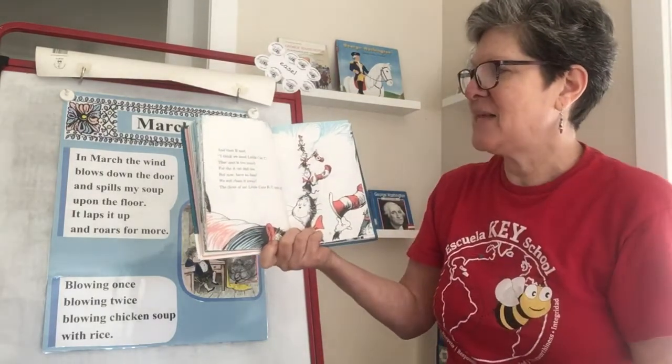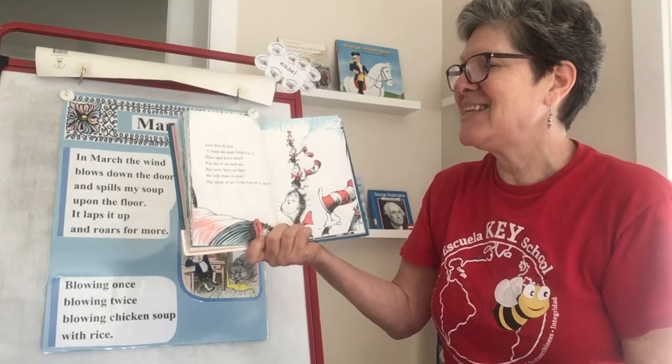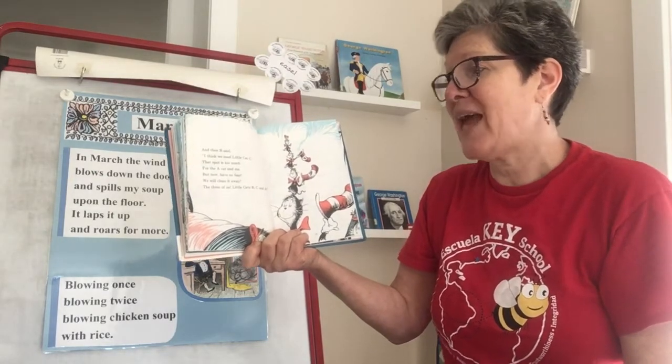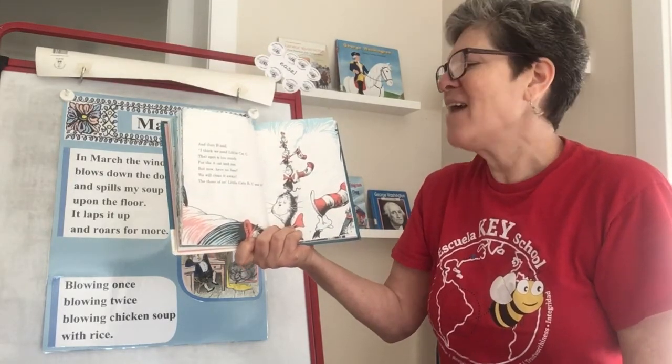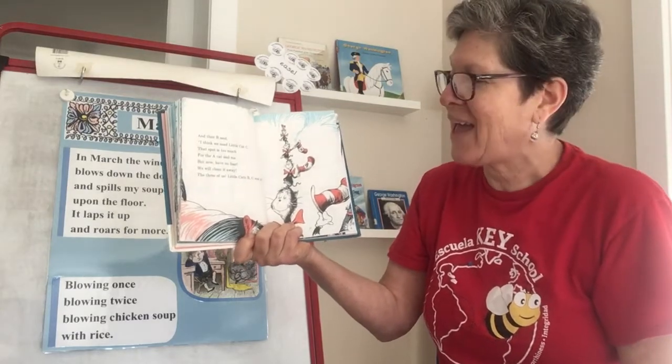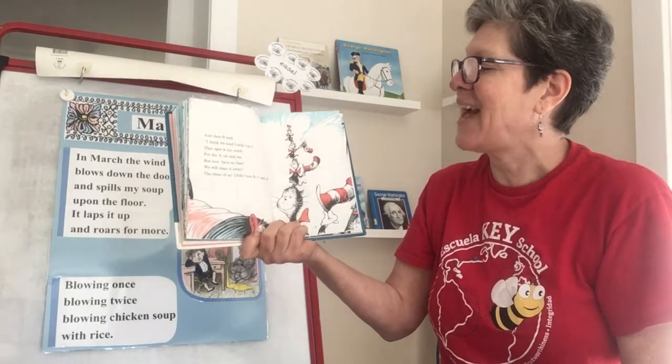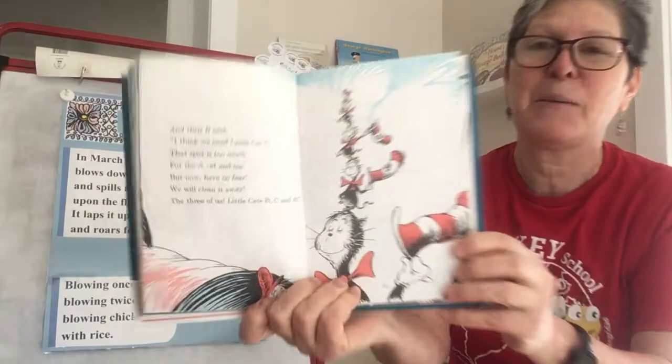And then B said, "I think we need little cat C. That spot is too much for the A cat and me. But now have no fear, we will clean it away. The 3 of us, little cats B, C, and A."